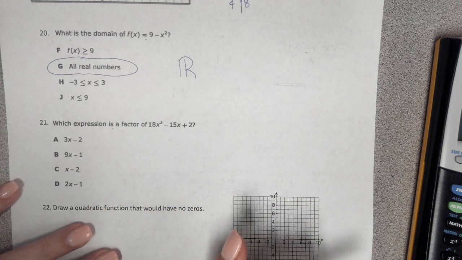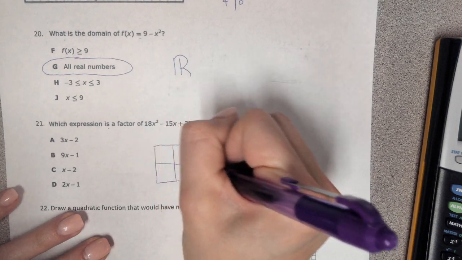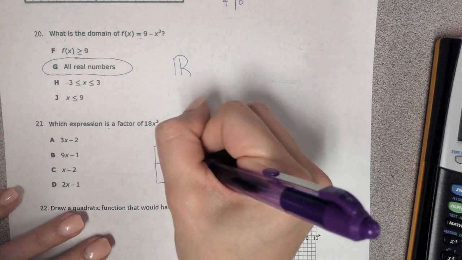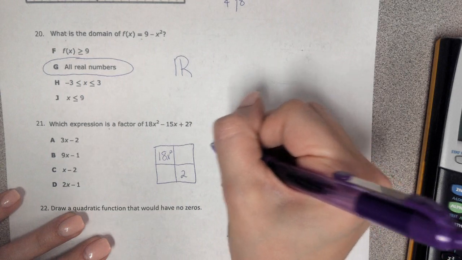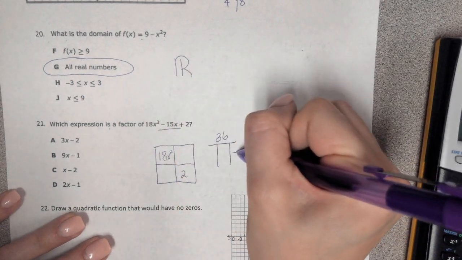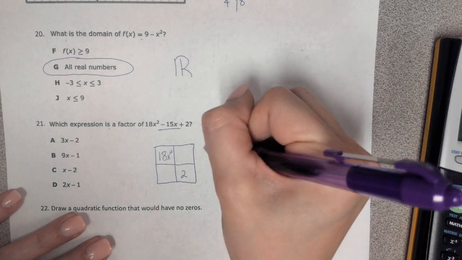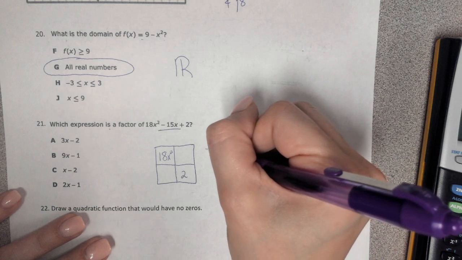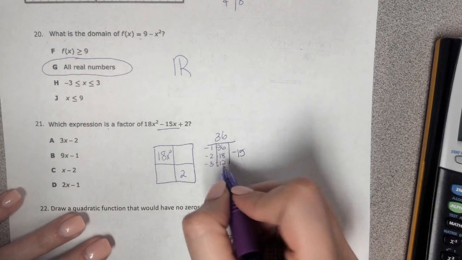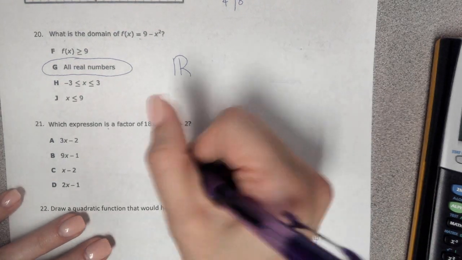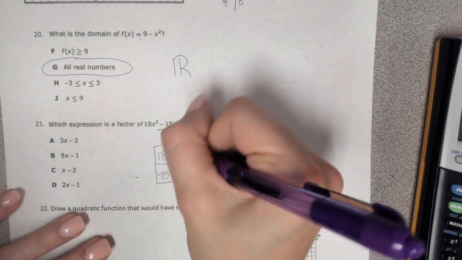Which expression is a factor? Okay, so we're only talking about one of them. So I've got to use the box. I can't really do y1, y2. So 18x squared, and we've got 2. 18 times 2 is 36, and I need them to add to give me negative 15. 1 and 36. I know I need them both to be negative because I need a negative number. You do 2 and 18, 3 and 12. Those would give me a negative 15. So negative 3x, negative 15x. Right away, I know I got to pull out the negatives.